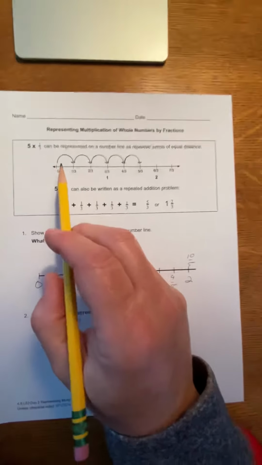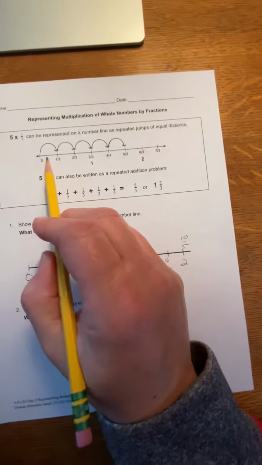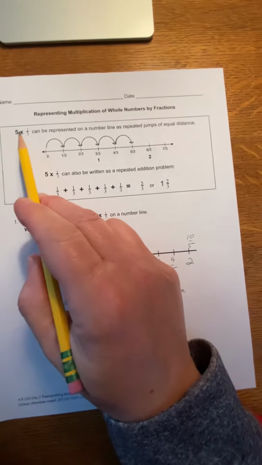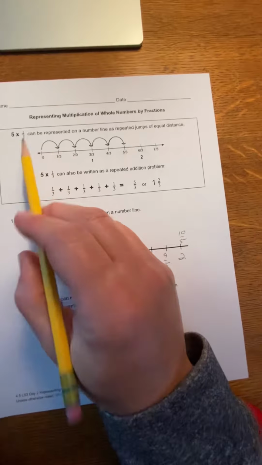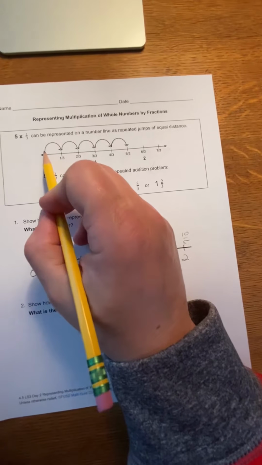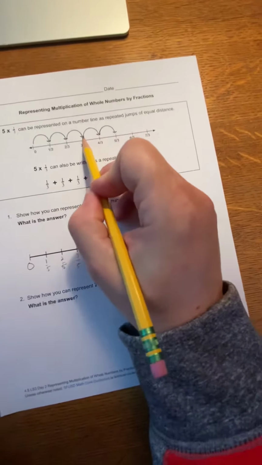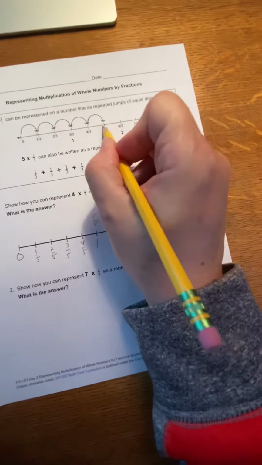So you see on the number line, they broke this down into thirds. So 1/3, 2/3, 3/3 is one whole. So what they're saying is if I have 5 times 1/3, I can do it as jumps on a number line. So 1, 2, 3, 4, 5. And that takes me to 5/3.